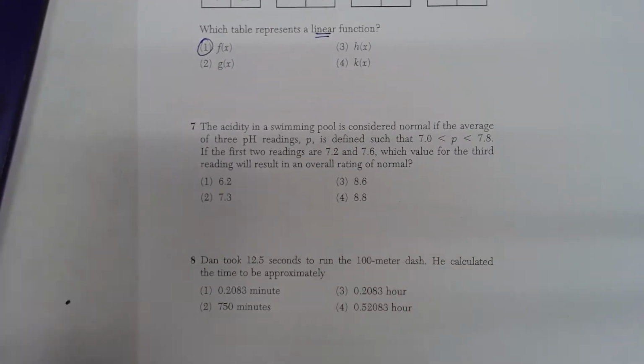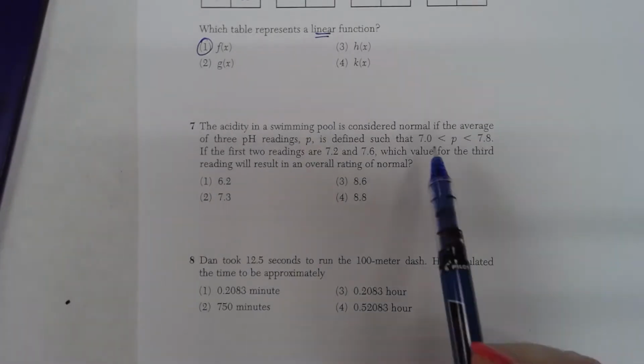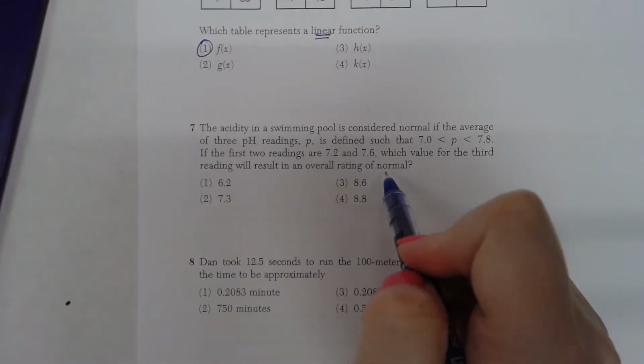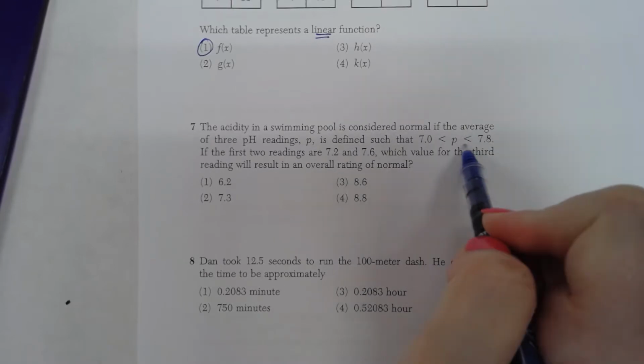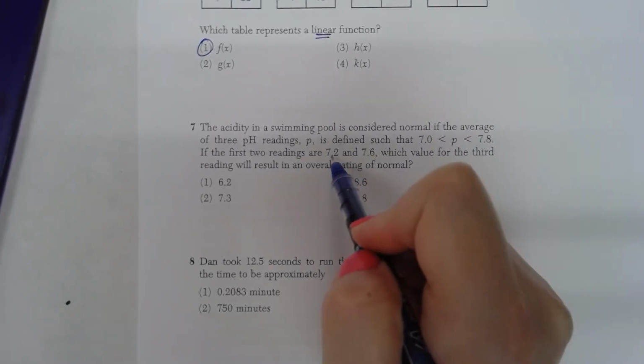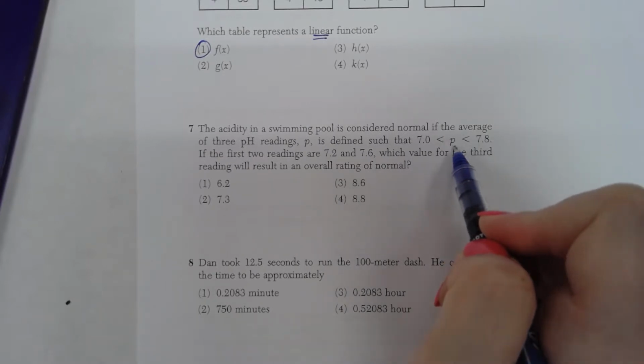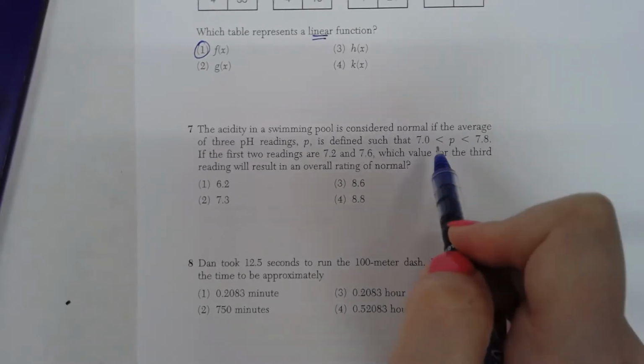7. The acidity in a swimming pool is considered normal if the average of 3 pH readings, defined as P, is in between 7.0 and 7.8. The first 2 readings are 7.2 and 7.6. Which value for the third reading will result in an overall rating of normal? Well, if I want an overall rating of normal, then I want all 3 readings to be in here. The first 2 are already in here. So that means that the third reading should also be in between 7 and 7.8.